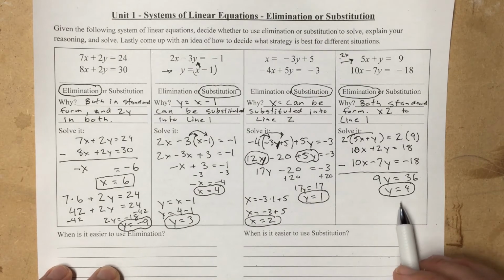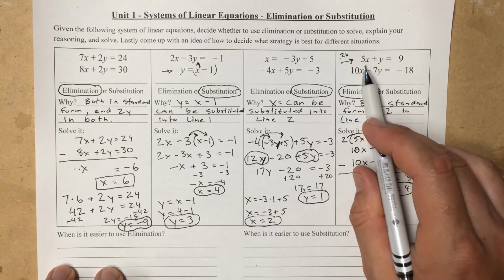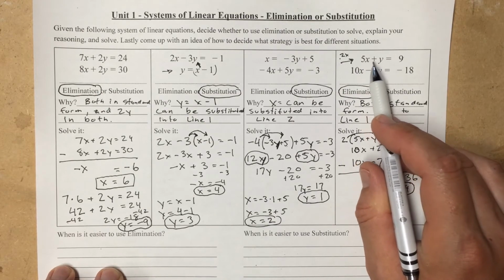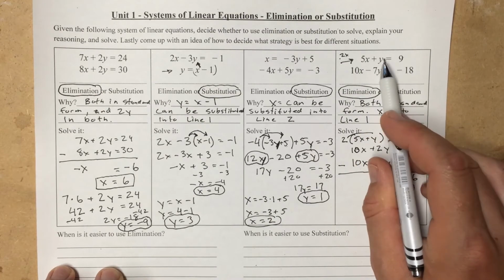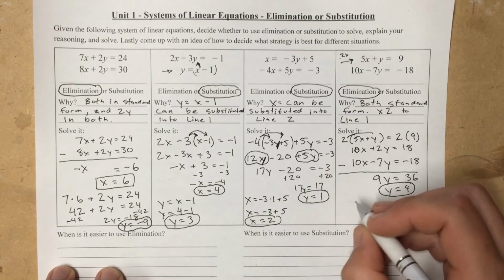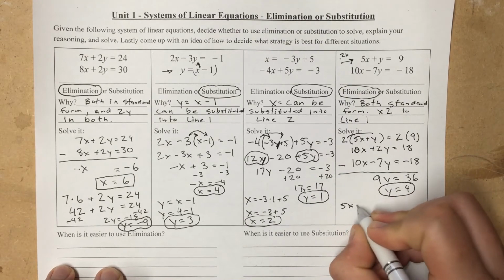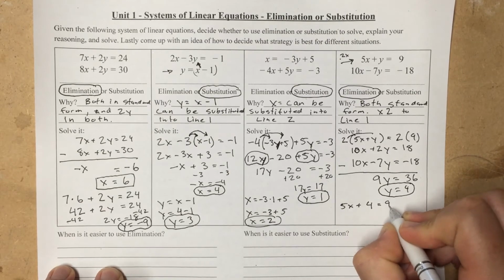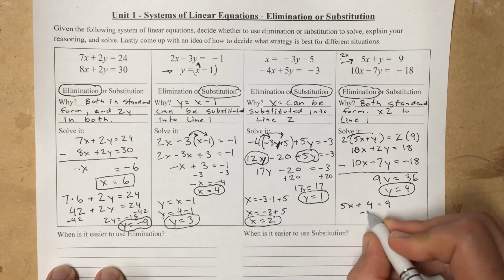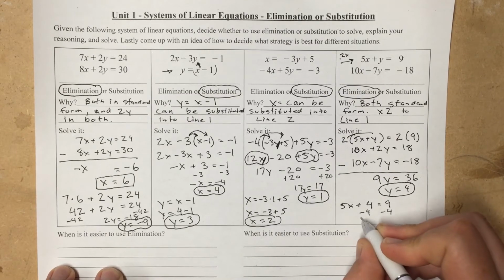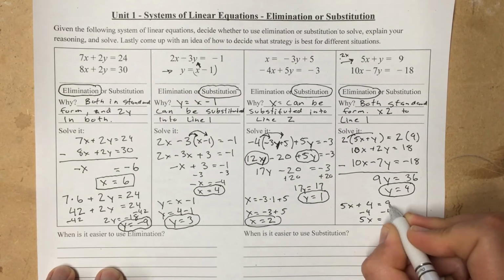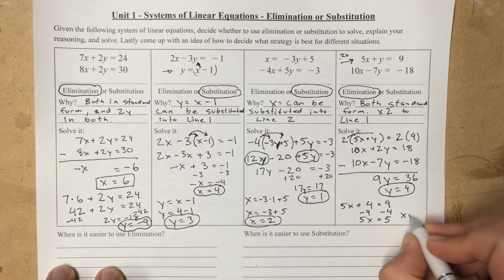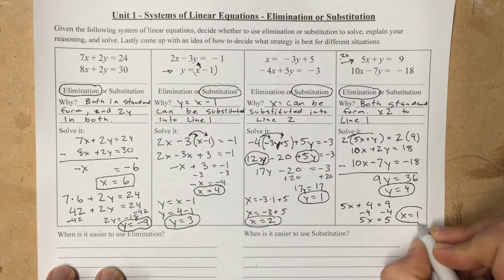So let's now figure out what x is. Let's use line 1 here because I just have the single y here. So 5x plus y is equal to 9, and we know that y is equal to 4. So 5x plus 4 is equal to 9. I need to subtract the 4. That tells me 5x is equal to 9 minus 4, which is 5. 5x is equal to 5, then we know that x is equal to 1.